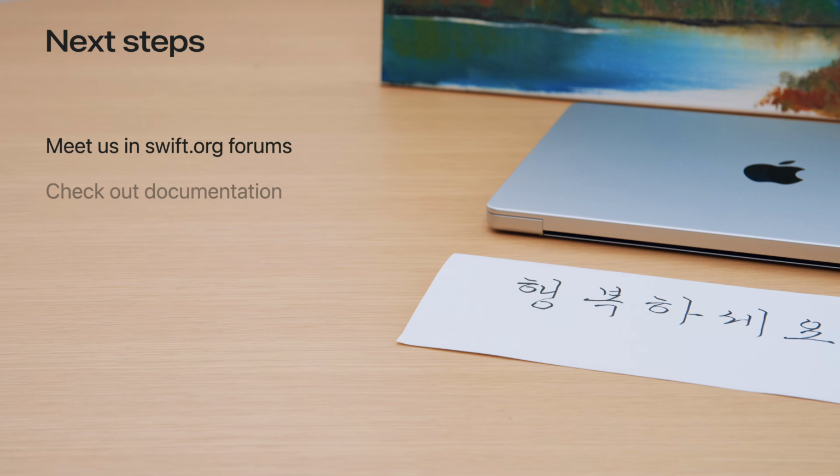We are collaborating with the open source community to make C, C++, and Swift work together seamlessly and safely. So your feedback and participation are super important to us. Please try it out and let us know what you think.